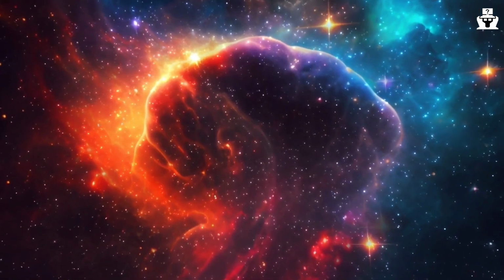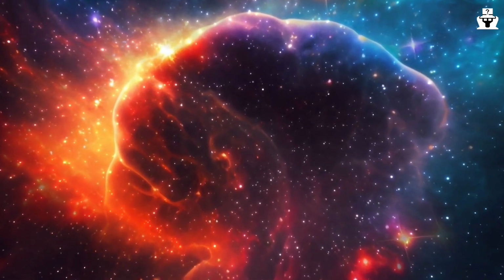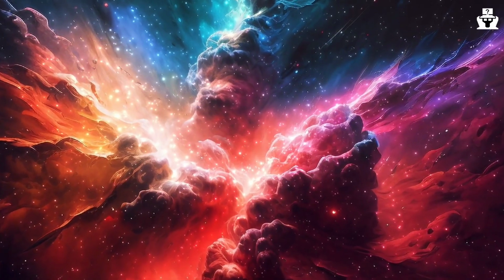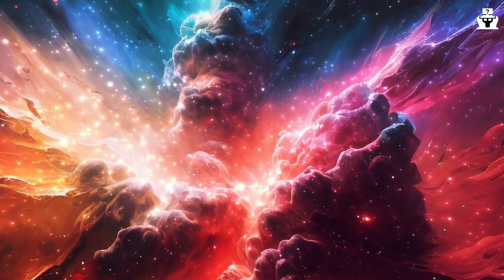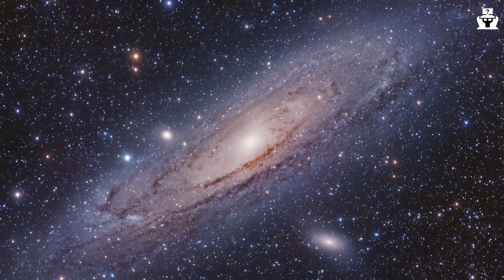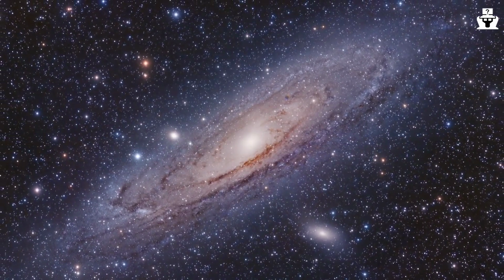Scientists estimate that dark matter makes up about 85% of the mass of the Milky Way, and its distribution plays a crucial role in the formation and evolution of galaxies. So there you have it, a brief overview of our Milky Way galaxy. It is truly amazing to think about the vastness and complexity of our home in the universe.